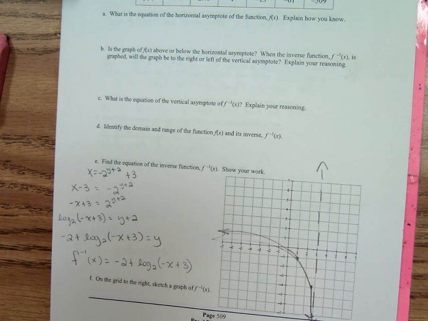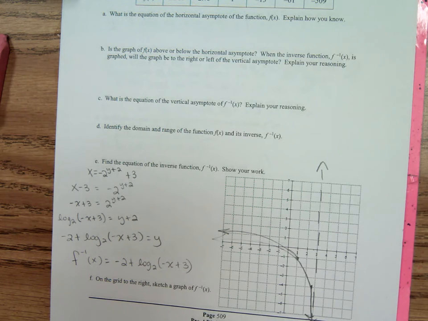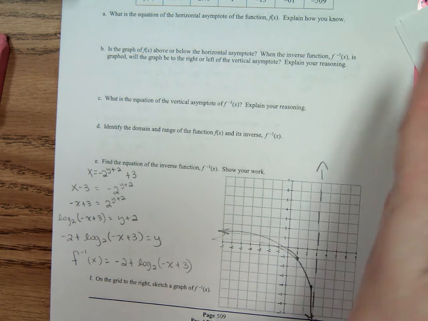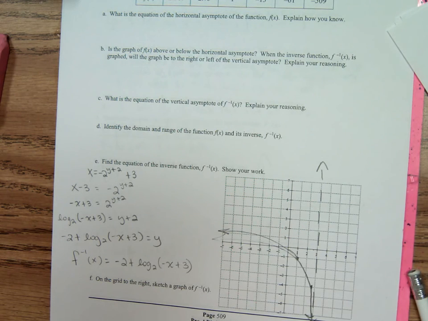Okay, if you look at your homework pages, you got some homework pages there. I don't know where my homework pages are.